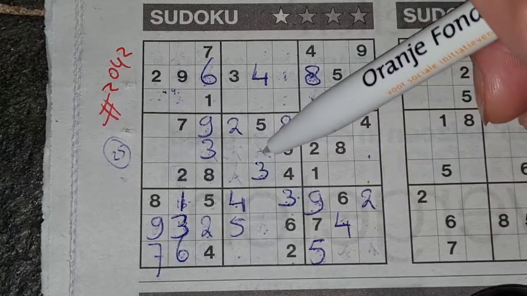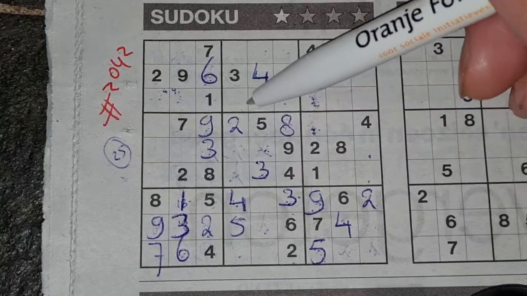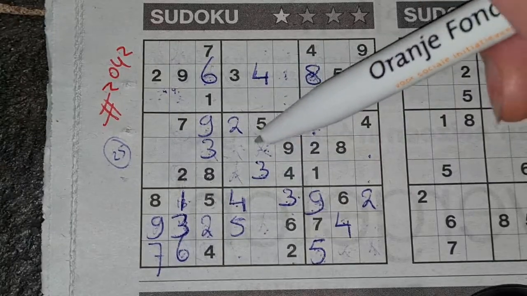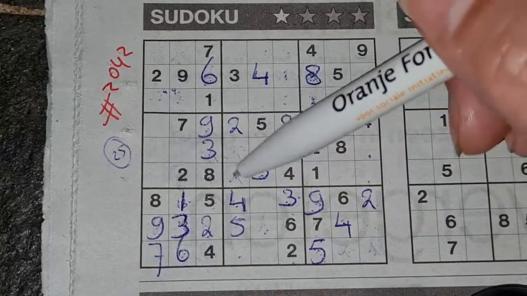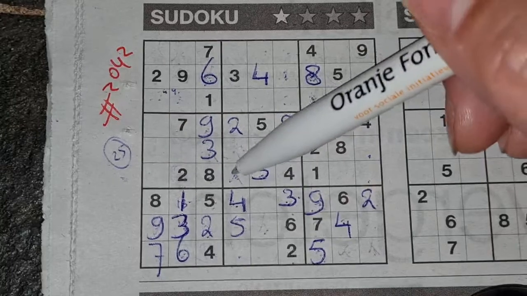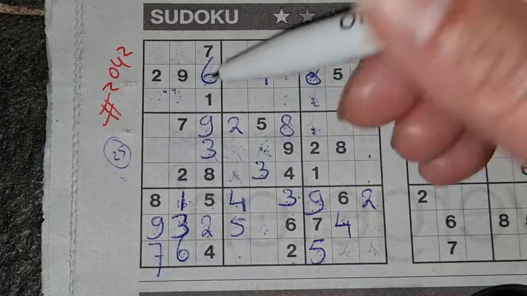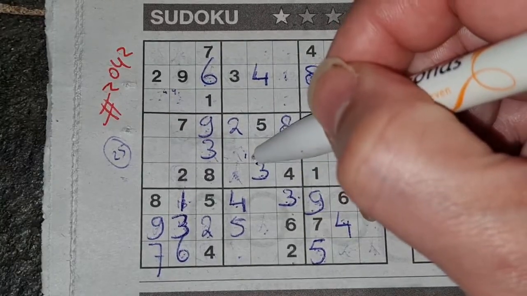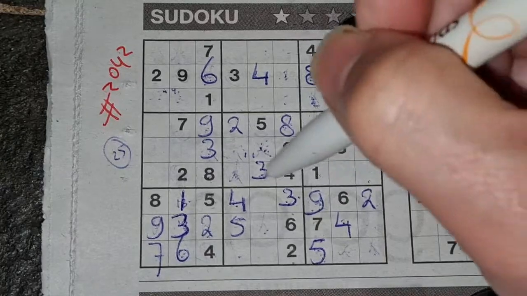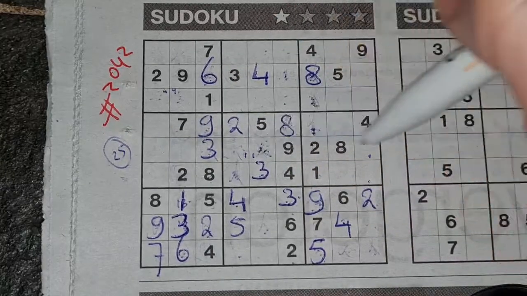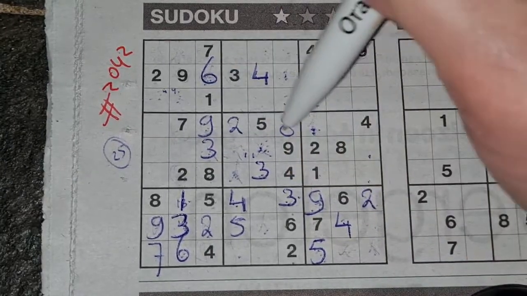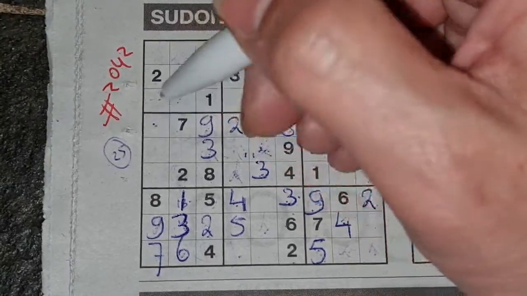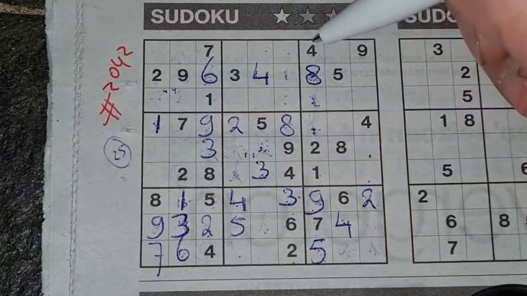3 missing numbers. Those numbers in this big square are the numbers 1, 6, and 7. We see here 1, no 1 there. So the 1 could be here, could be there. So we have a 1 in this row, a 1 in one of those two boxes in the middle row. So on the row above, the only place for a 1 should be there.